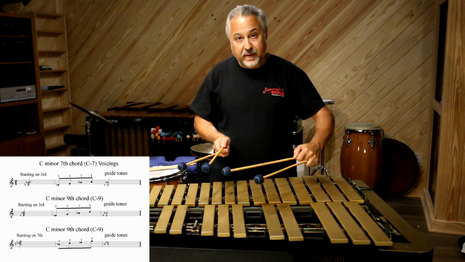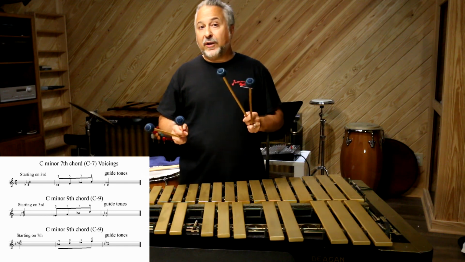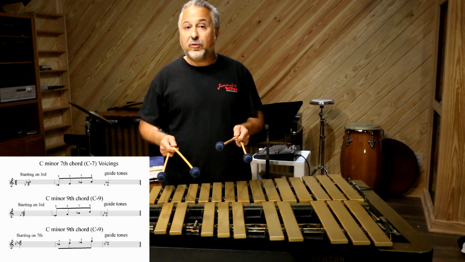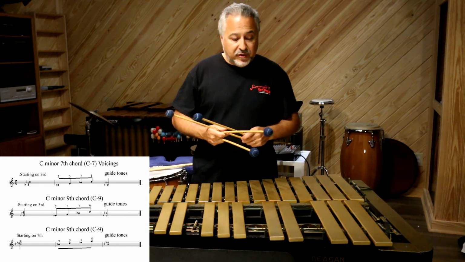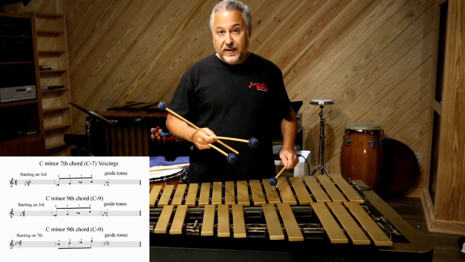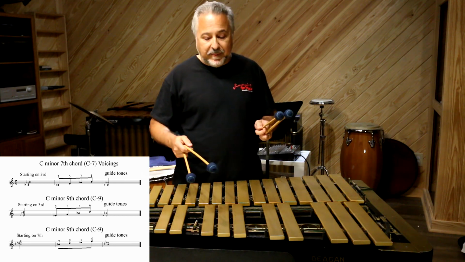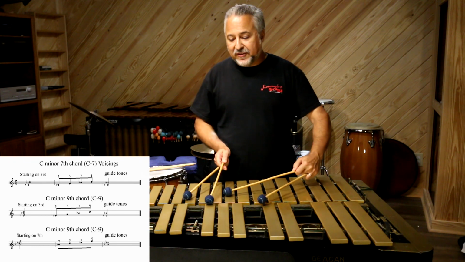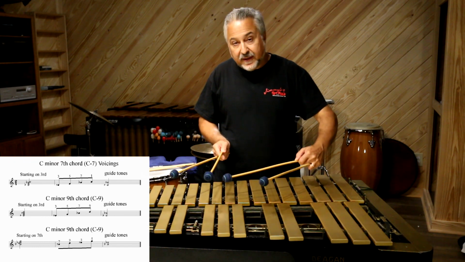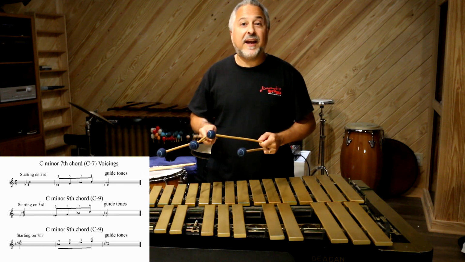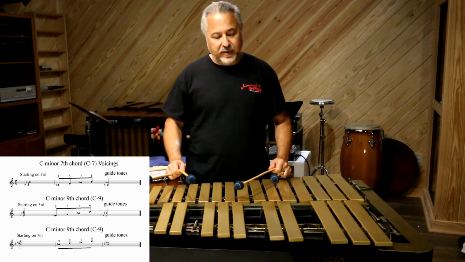So, and now you're playing that root on top still. Now, ideally, you're not going to play that root at all. So what you can do is use the 9th. The 9th is the same as the 2nd. So what comes after C is D. So that's the 2nd or the 9th. Okay? So what would happen is you'd substitute that C, you'd make it a D, like this. Okay? And then we have a C minor 9 chord. So that sounds like this.